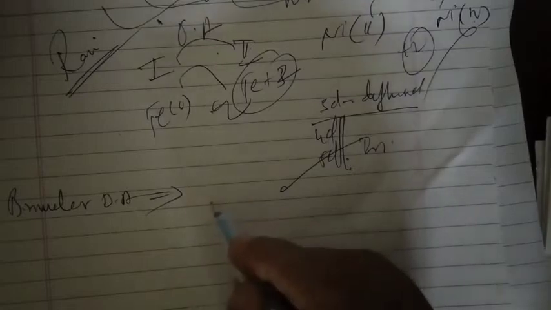Next concept that comes here is binuclear oxidative addition. What is binuclear oxidative addition? Here sharing will be there.